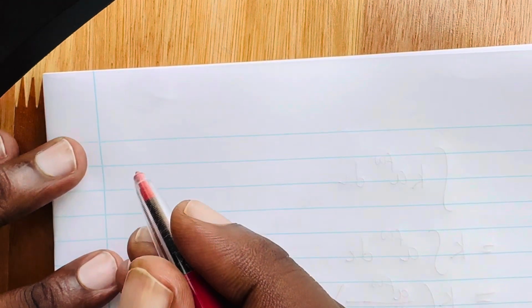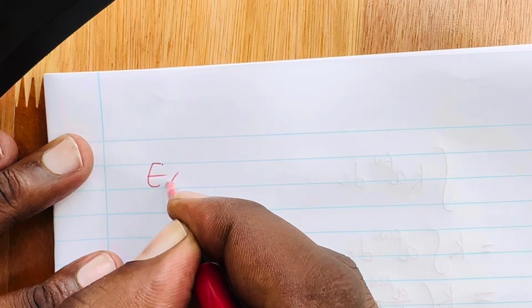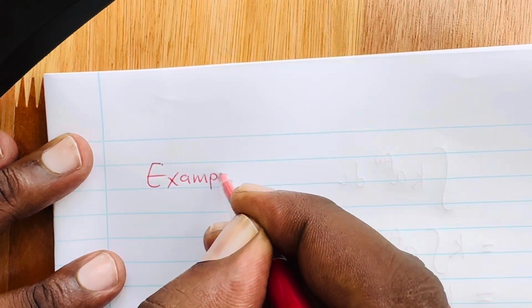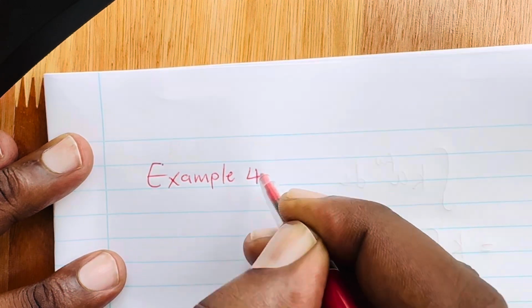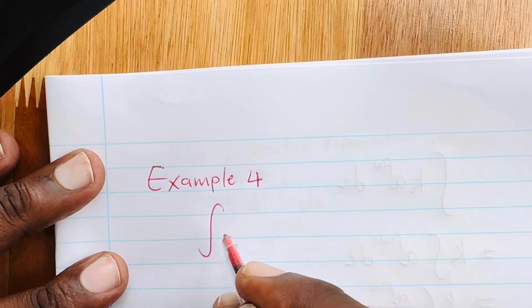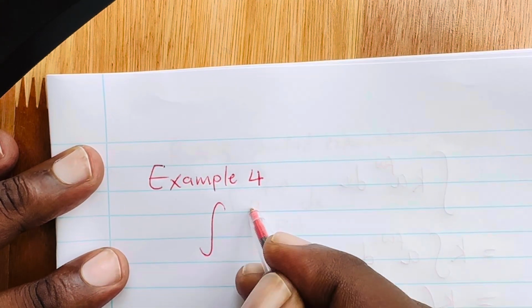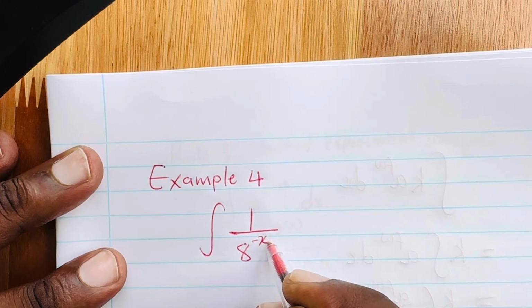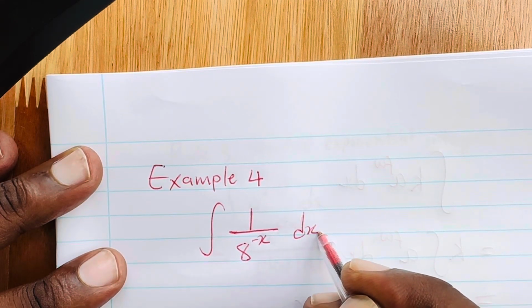So we'll be doing more examples now. This will be example number 4, which reads as follows. Example number 4: the integral of 1 divided by 8 raised to the exponent of negative x, with respect to x.